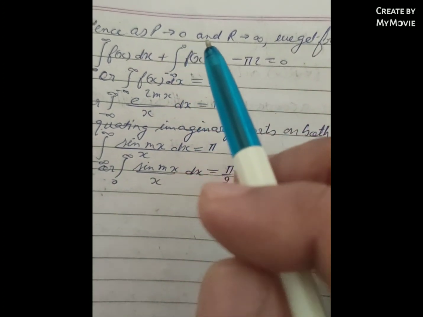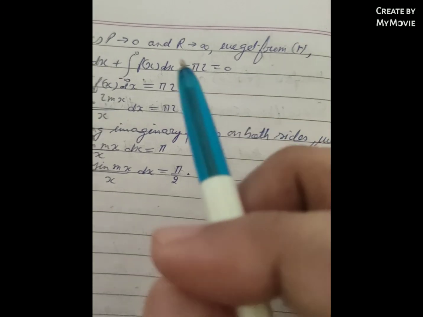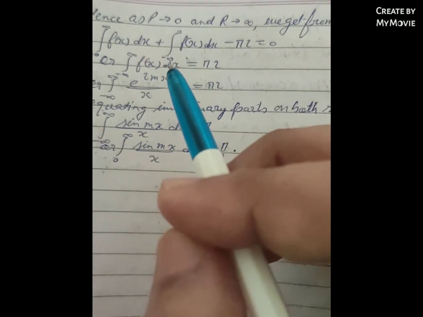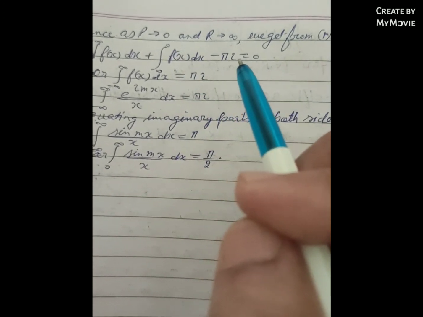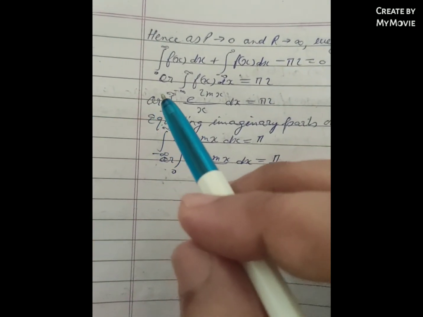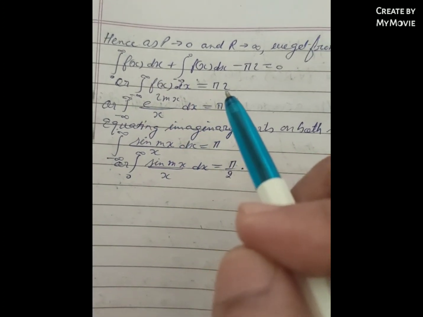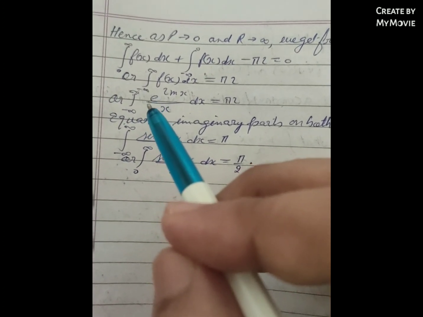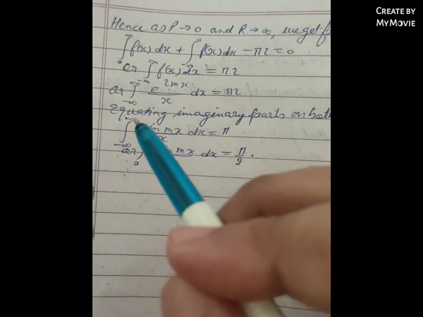Hence, rho tends to 0 and R tends to infinity. So we get from 1 the integral from 0 to infinity of f of x dx plus the integral from minus infinity to 0 of f of x dx minus pi i is equal to 0, or the integral from minus infinity to infinity of f of x dx is equal to pi i, or the integral from minus infinity to infinity of e raised to i m x upon x dx is equal to pi i.